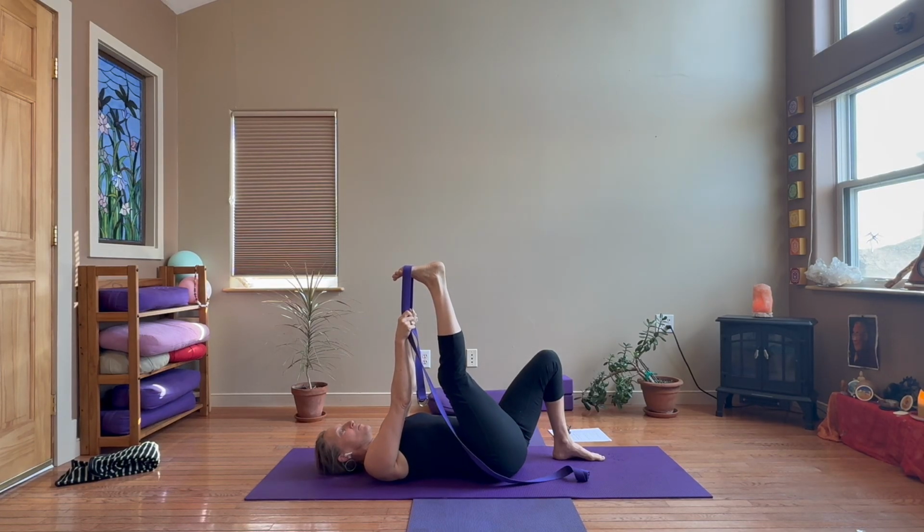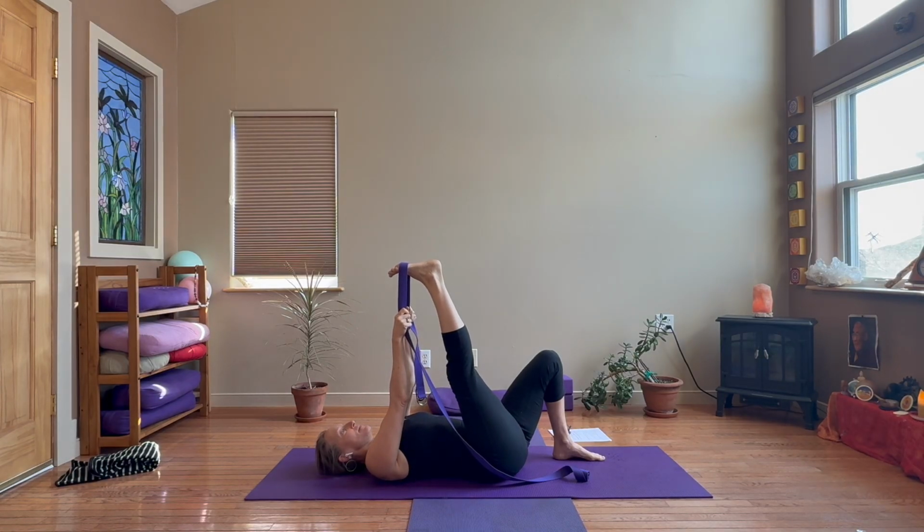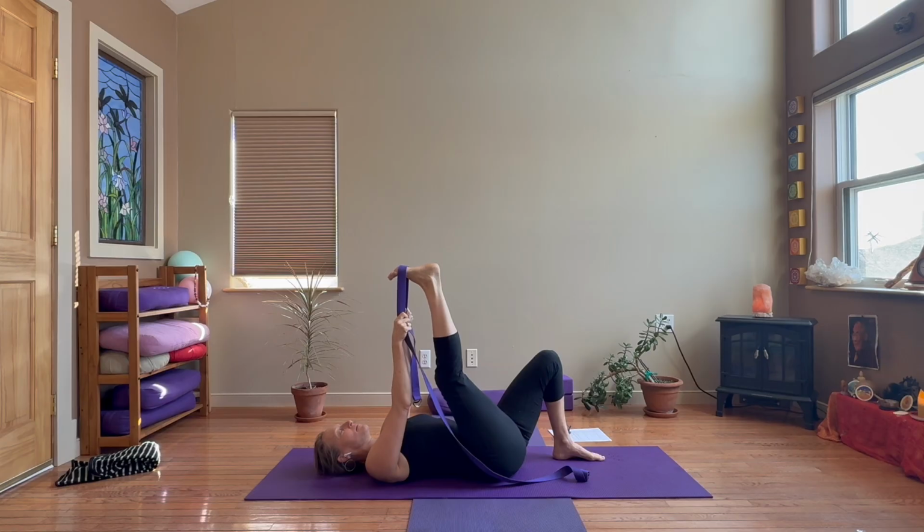And then press a little more to draw the knee towards straight. Good. And then on the inhalation, bend the knee. And then the exhalation, on inhalation, press. And exhalation, bend. Or you could do the opposite breath.